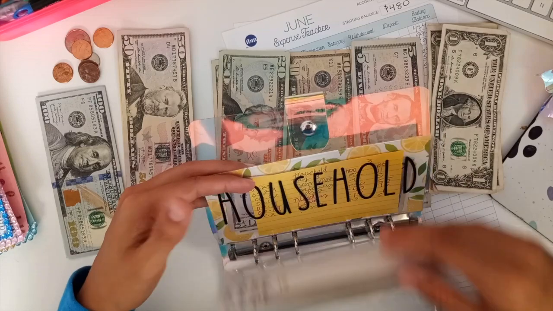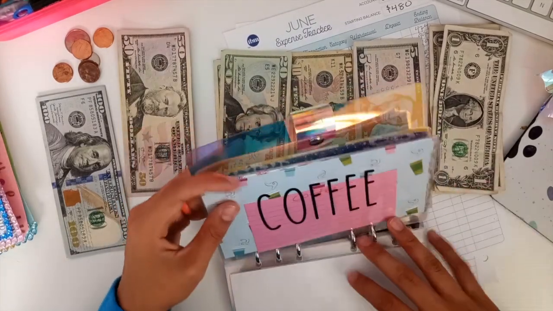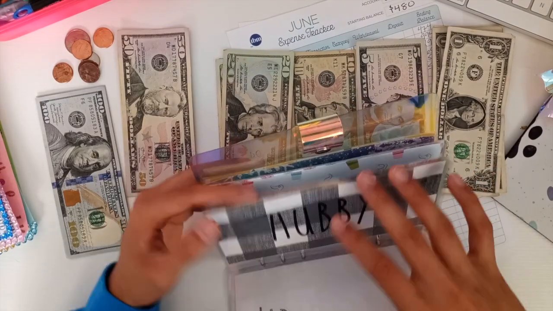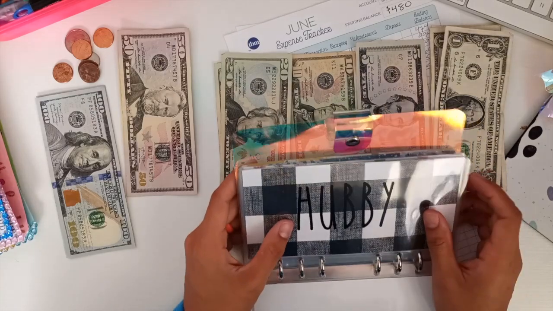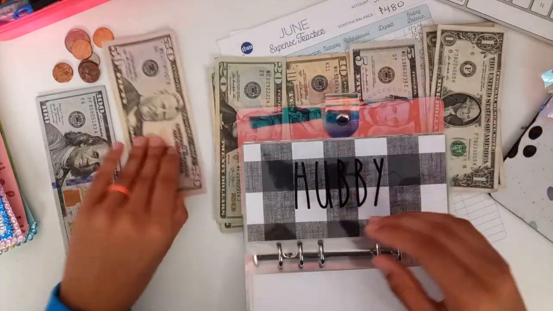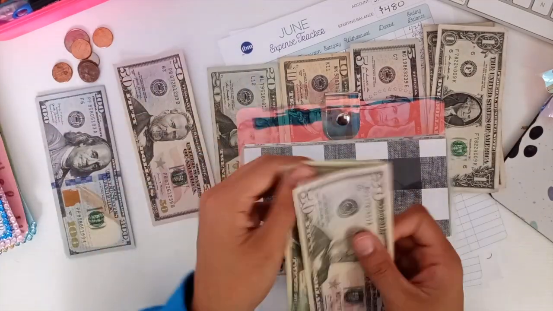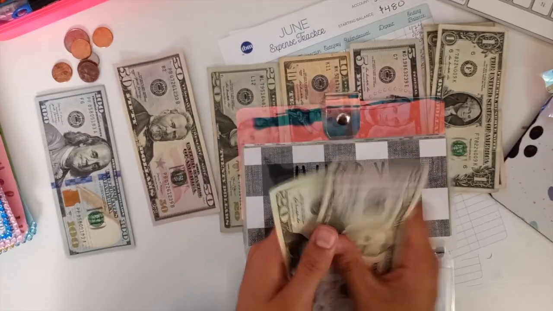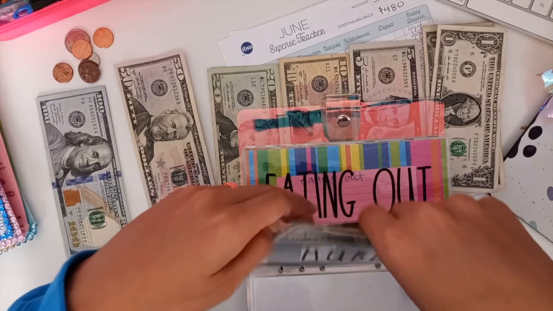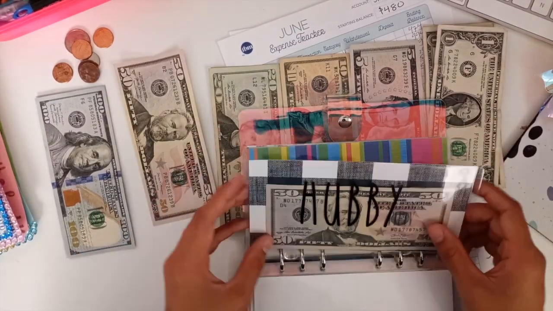All right. And I'm also stuffing my husband's envelope. He usually gets this right away, but he's not home, so I actually get to stuff his envelope. So I got 50 and 120, and he gets 70. So there's 50, 60, 70 for him. And there's not a tracker in here because I don't track his expenses. His spending money, I mean.